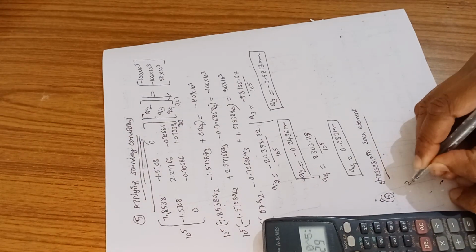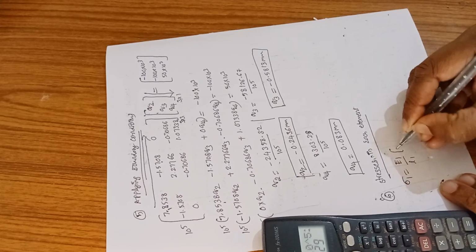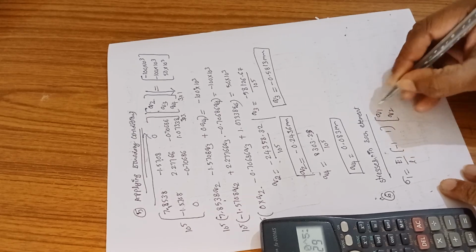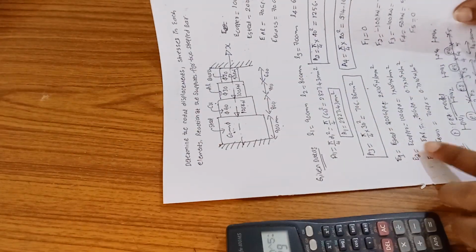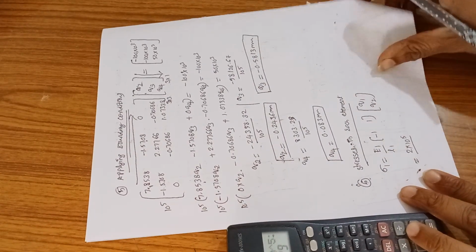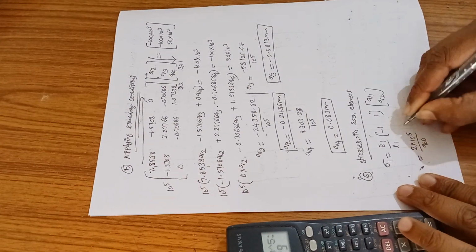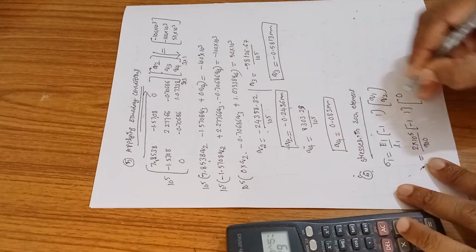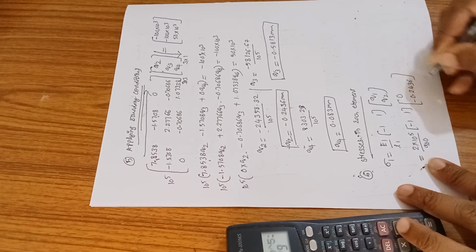The formula for stress 1 will be E1 divided by L1 times minus 1 and 1, times Q1, Q2 over here. E1 is 2 into 10 raised to 5, divided by L1, which is 900, and minus 1, 1 times Q1, which is 0, and Q2, which we have already found.